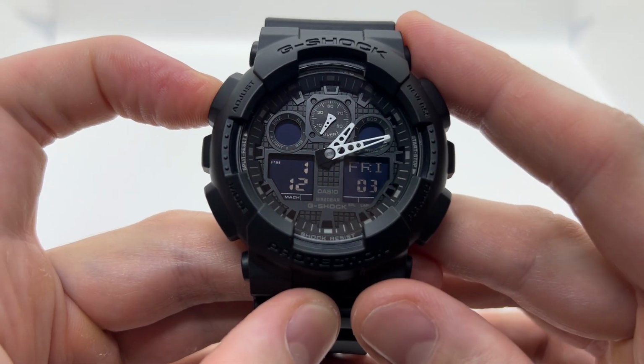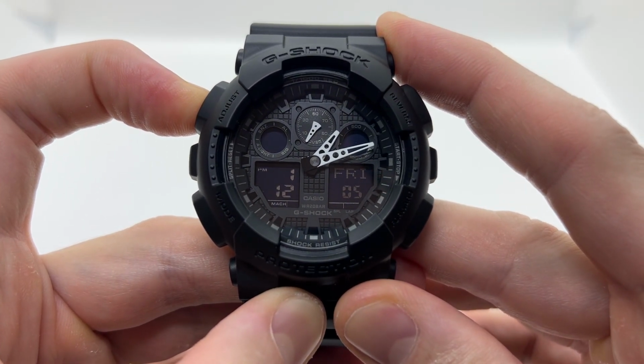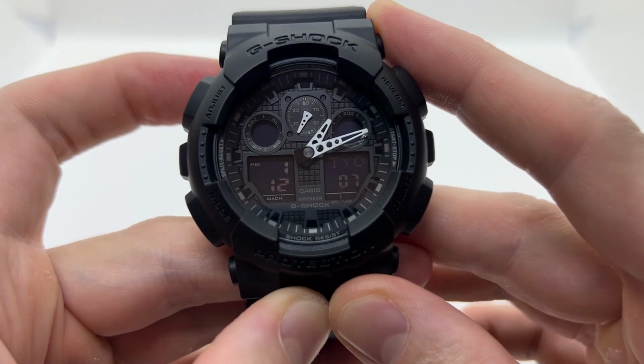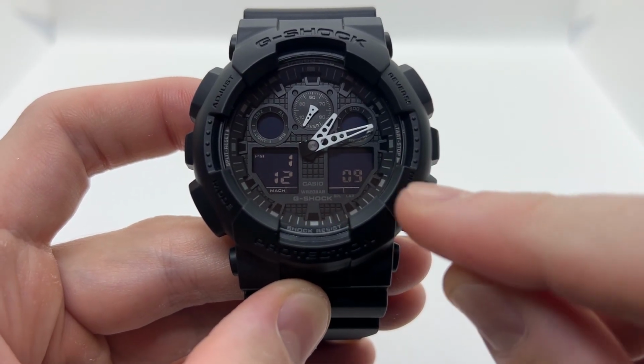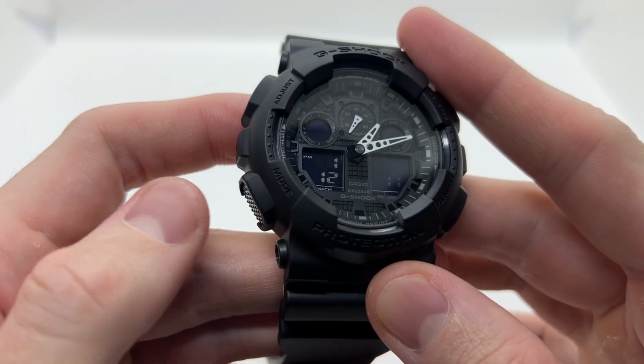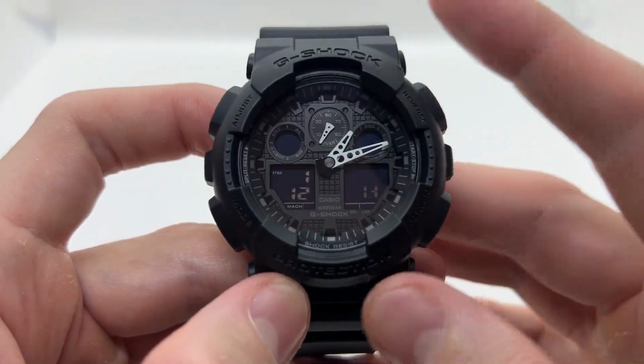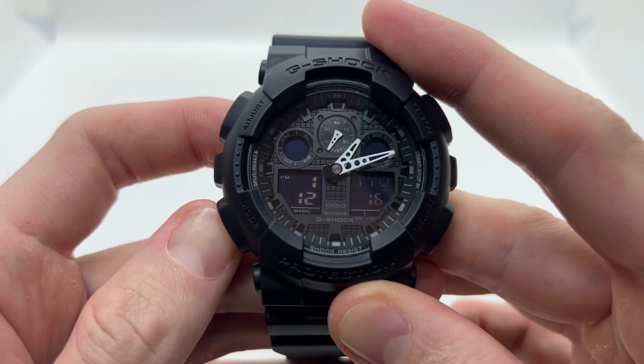So all you need to do is to press and hold the adjust button for around 3-4 seconds. You are going to hear a small beep. Here we have the home city. Now I'm going to use the mode button in order to toggle between different options. I'm going to press it once.